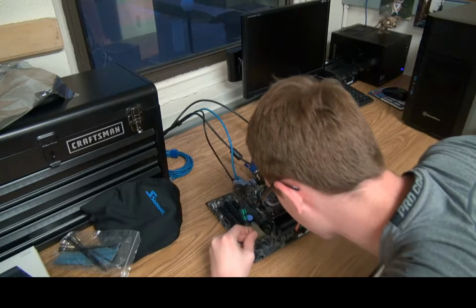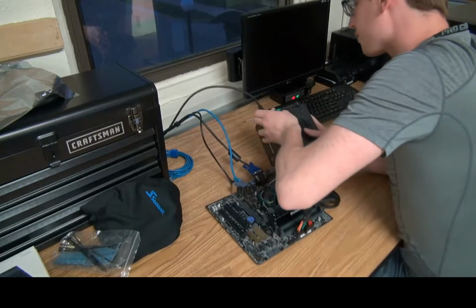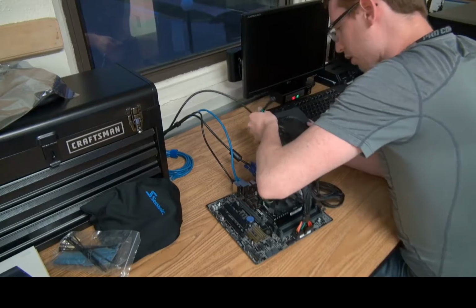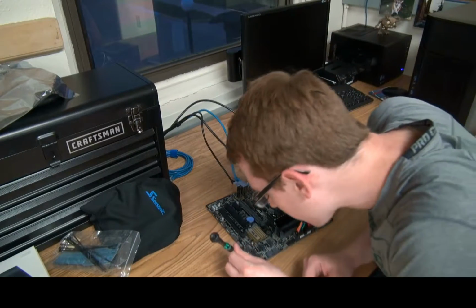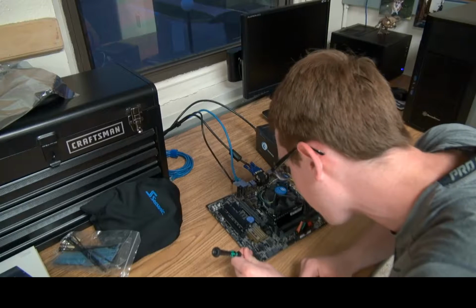That should be right. But we're not getting any power. That's fine. Interesting. That should be... yeah, power should go that way.